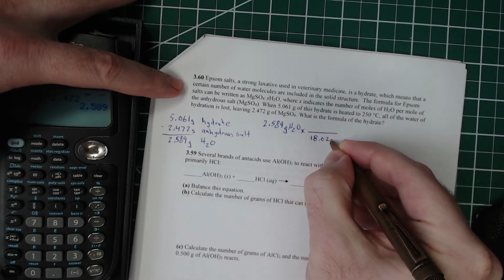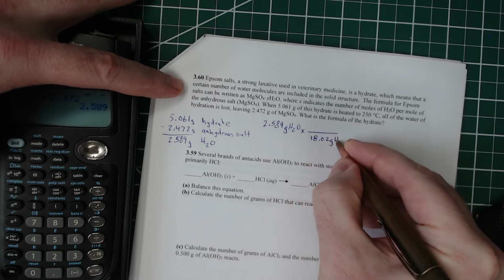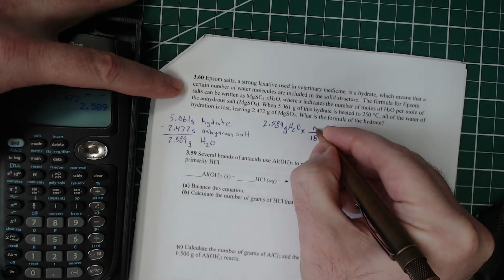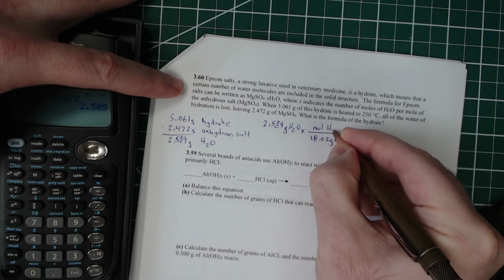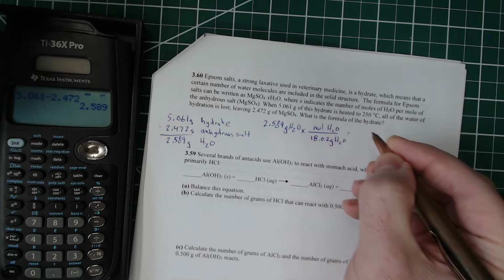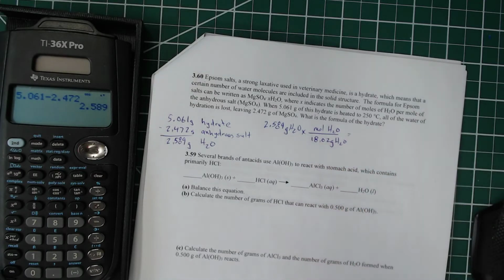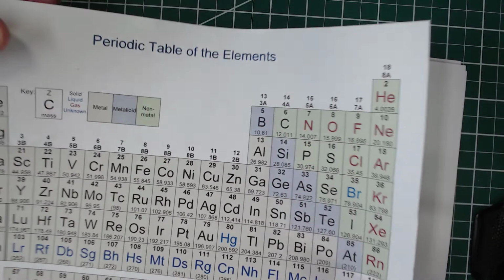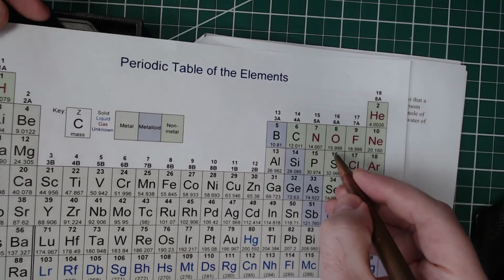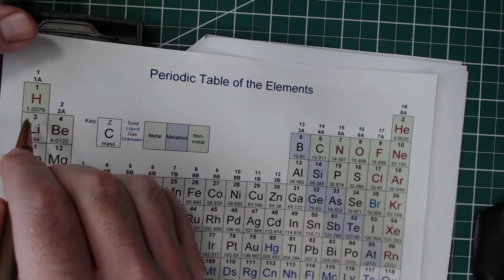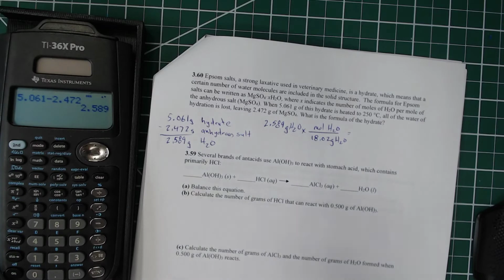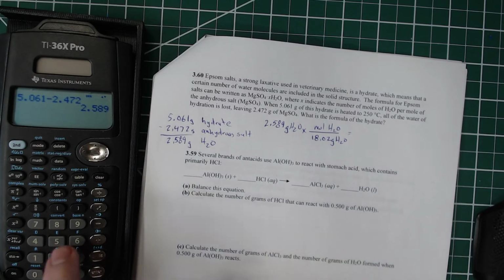If you're wondering how I come up with that number, it's pretty easy. That is the number we get from the periodic table when we add 1 oxygen and 2 hydrogens. So 16.00 plus 1.01 plus 1.01 gives us 18.02.